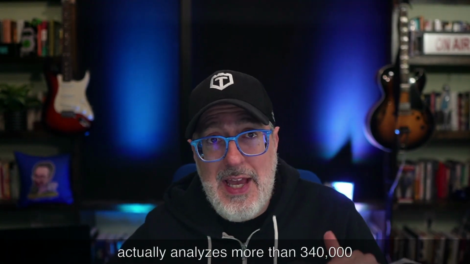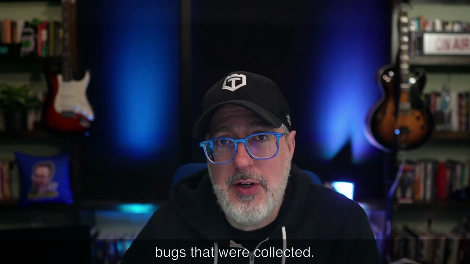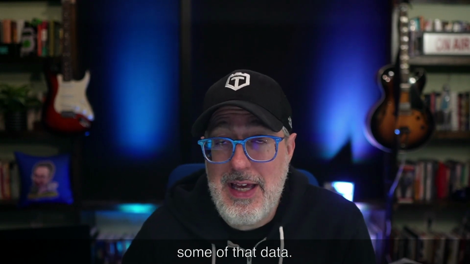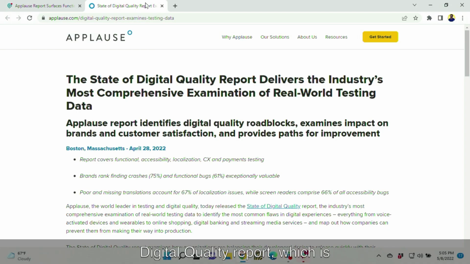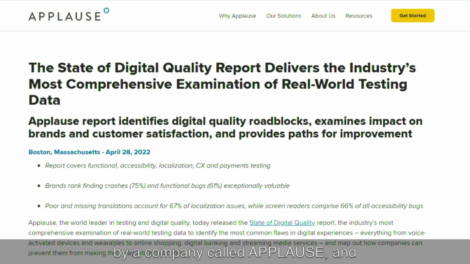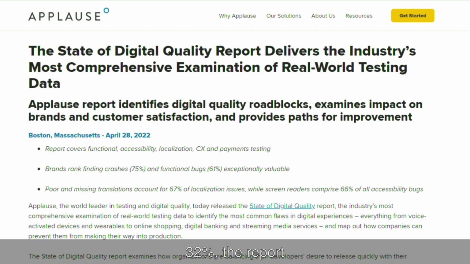So I recently found a report that analyzes more than 340,000 bugs that were collected. So let's dive in really quick to some of that data. This is based on the State of Digital Quality report, which is by a company called Applitools. Based on their analysis, functional bugs accounted for 68% of the issues found. The research gathered data from over 13,000 mobile devices and 1,000 unique desktops running 500 versions of operating systems. They found that the majority of issues could be traced to functional bugs, compared to visual at 17%, content at 9%, crashes at 4%, and lag and latency at 2%, issues that collectively only add up to 32%, the report found.